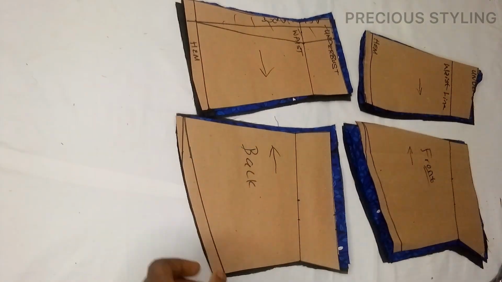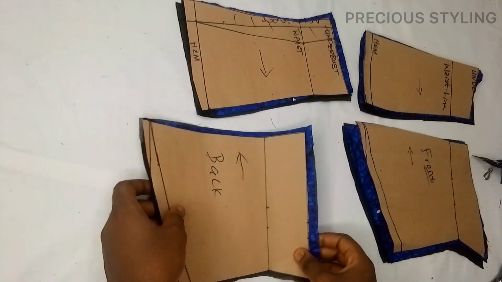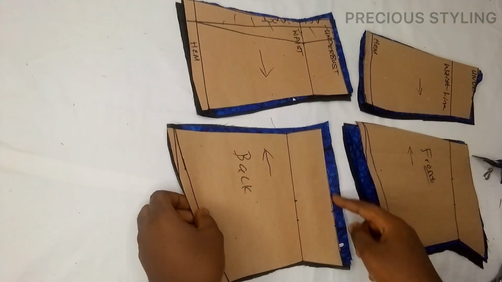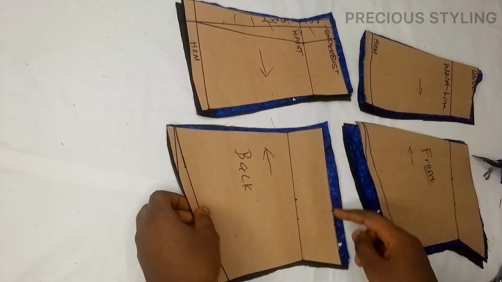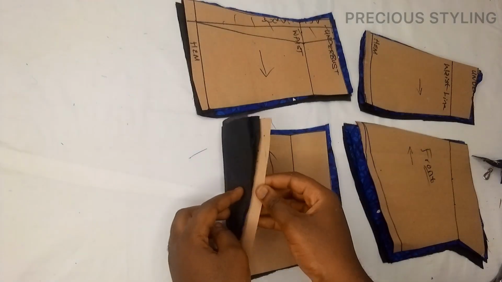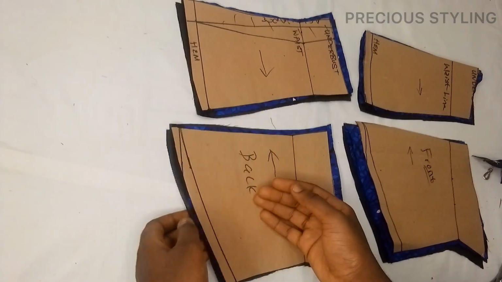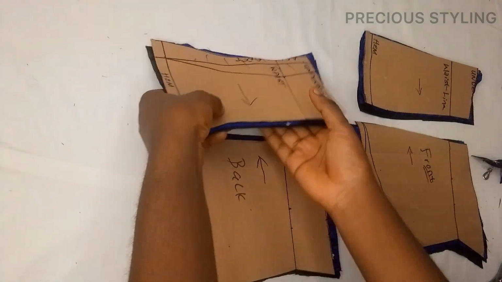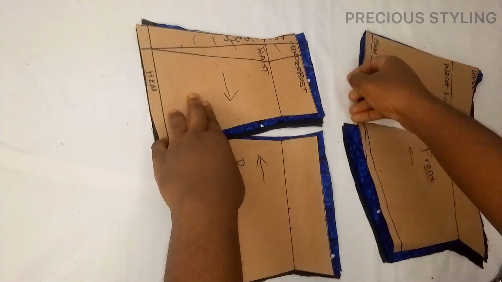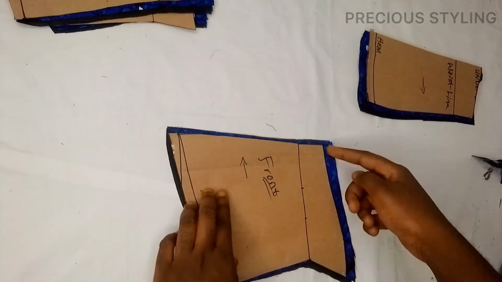So backstage, I already cut out my fabric and lining. At the top, I left 0.5 inch, but at the sides, I didn't leave any allowance because the pattern already contains allowance. So this is the lining I already cut out, and I did a similar thing for all the pattern pieces.